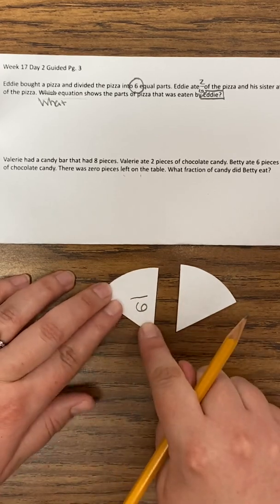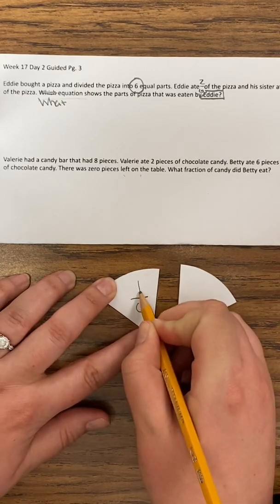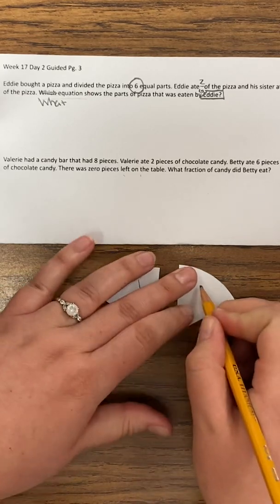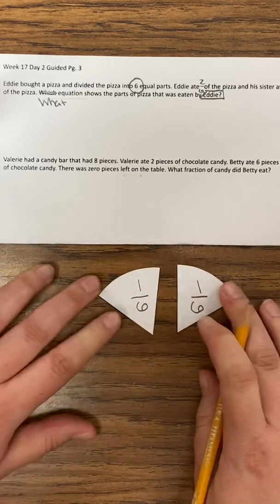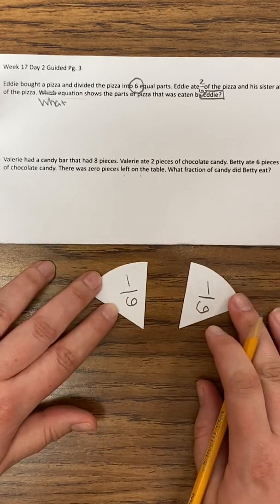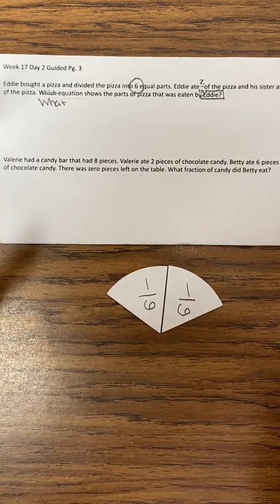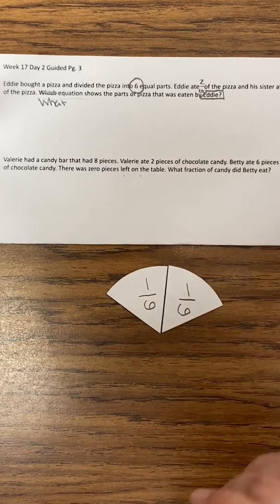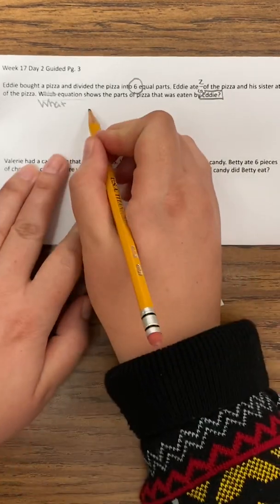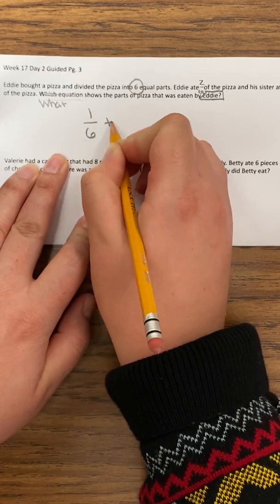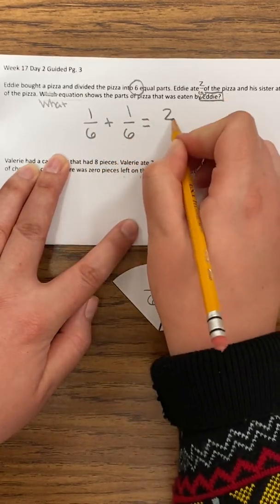So this piece is what? 1. So this is 1 out of the 6 pieces. This is another one of the 6 pieces, okay? And if we were to add these together, put them together, what would that give us? 2/6. So the equation that we're going to be writing down is 1/6 plus 1/6 equals 2/6.